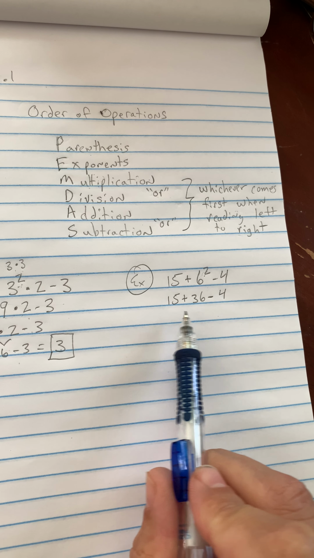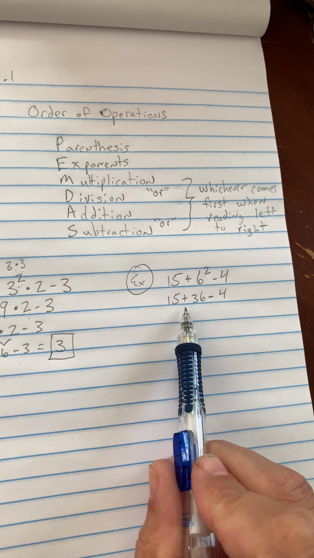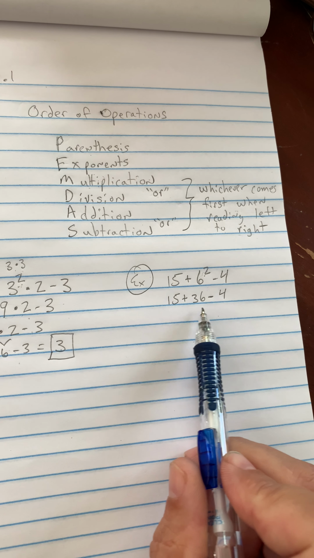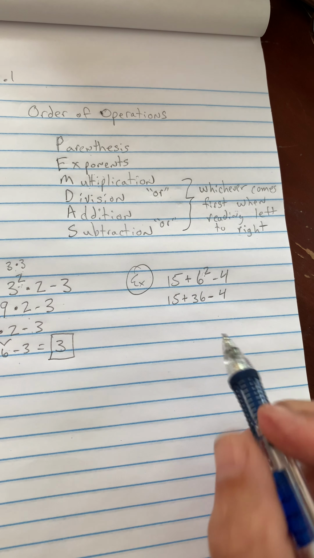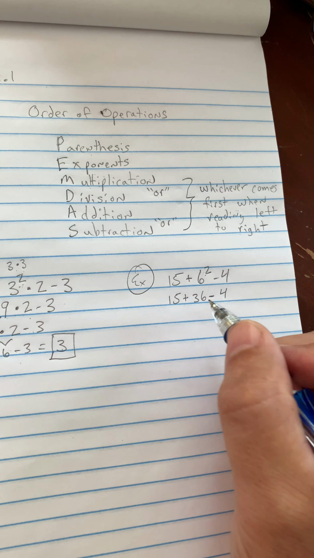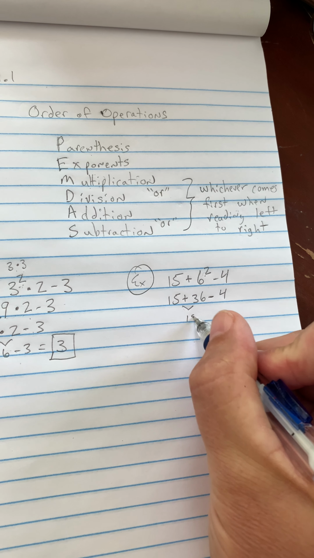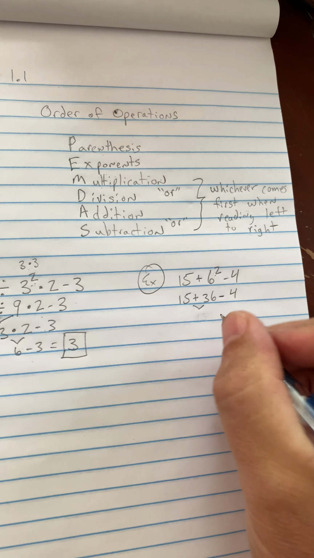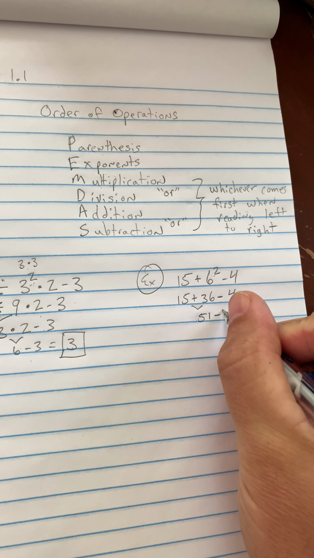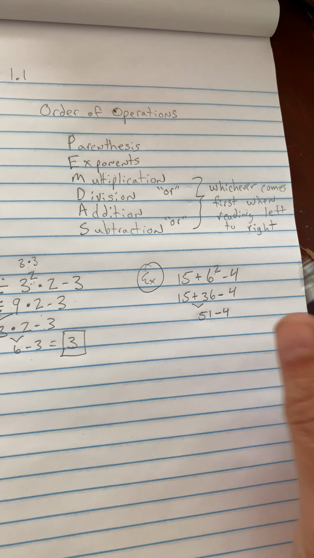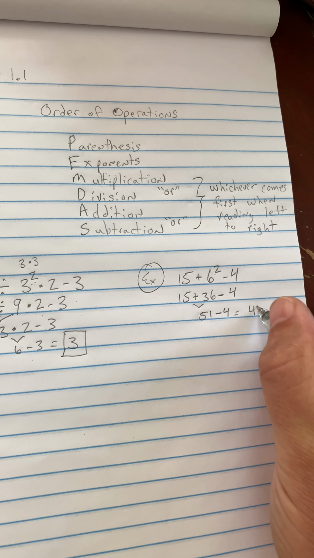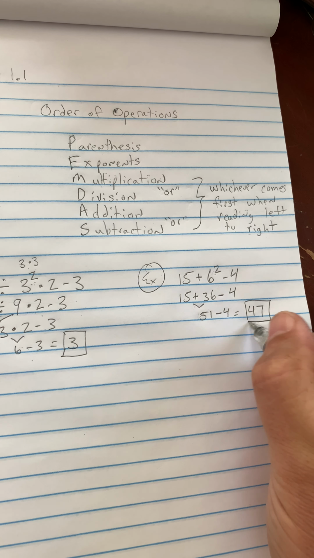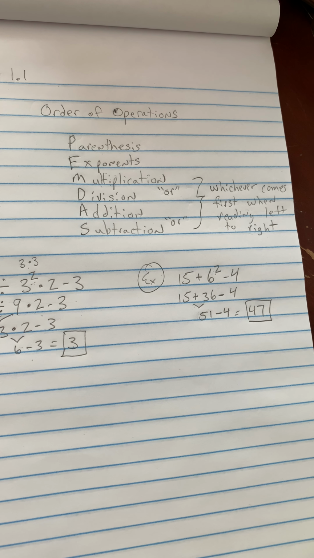I am just going to tackle this left to right, addition or subtraction, whichever comes first. It really is not going to matter in this case. 15 plus 36 will give me 51. Subtract 4. 4 less than 51 gives me an answer of 47.